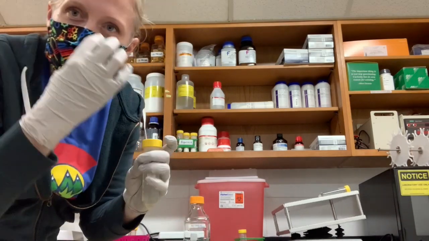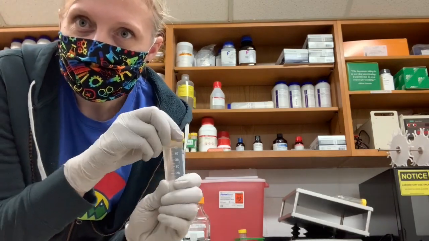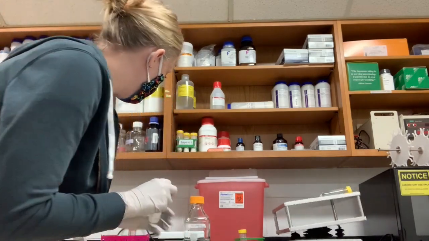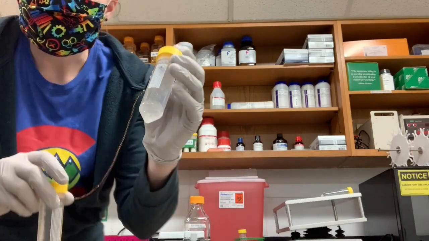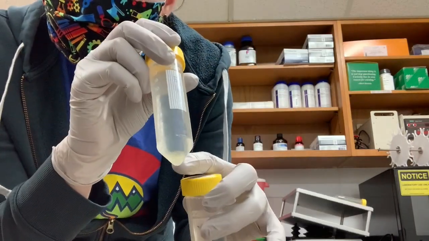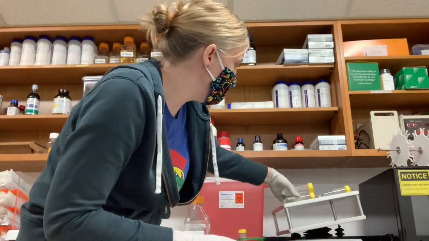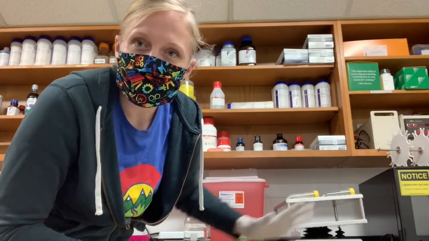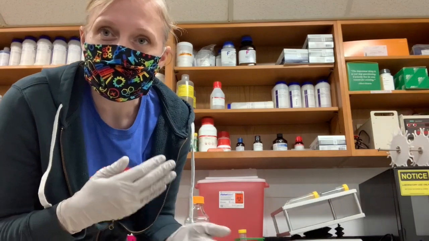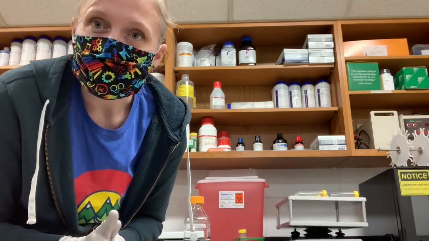You'll notice I'm putting that right at eye level so I can see the liquid level really well. And so after these detergents have been added, you'll see that the detergent will be just still at the bottom. And these can be also placed on the shaker and allowed to shake either for a little while or overnight. And then you'll see that the solution has been well mixed and these will be ready to go.